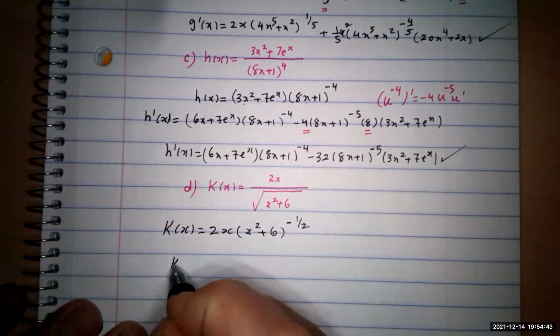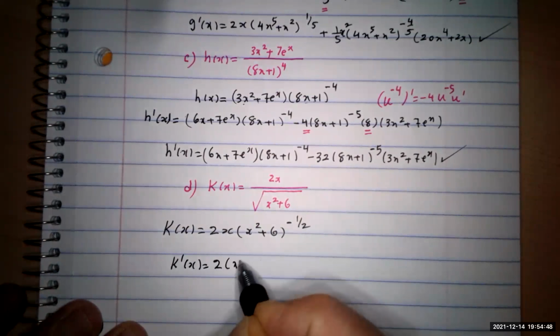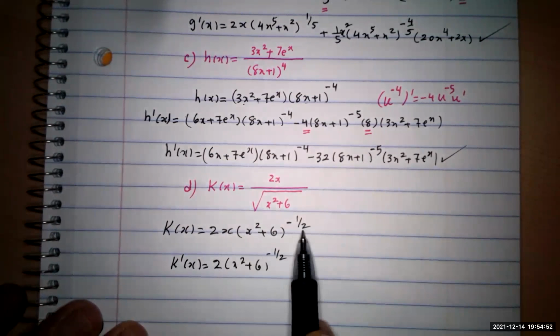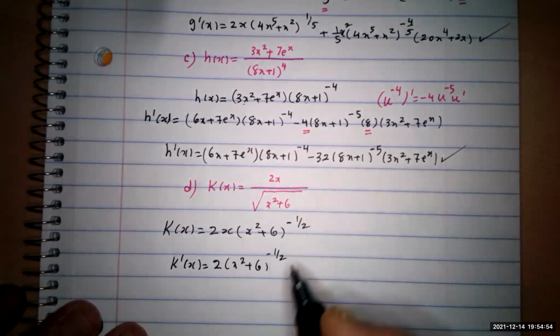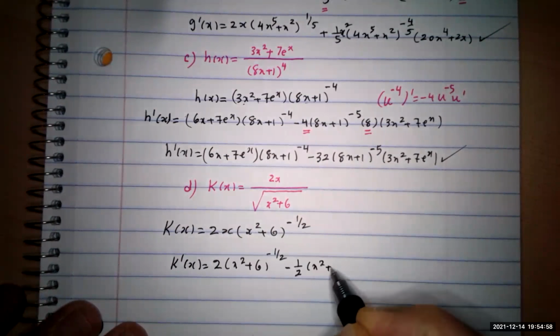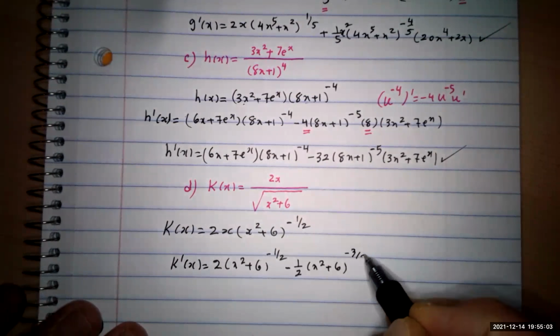So it's going to be k prime of x: derivative of the first one, 2, times the second, (x squared plus 6) to the negative half. Now u to the negative half, power down, (x squared plus 6) to the negative half minus 1, which is negative 3 halves. U prime inside 2x, and you have to times it by the first one. It's a coincidence that you get a 2x again.